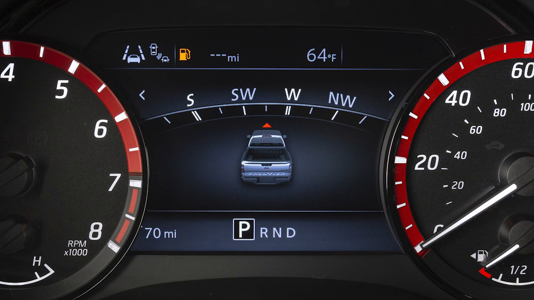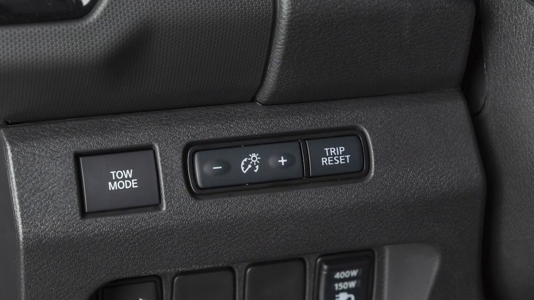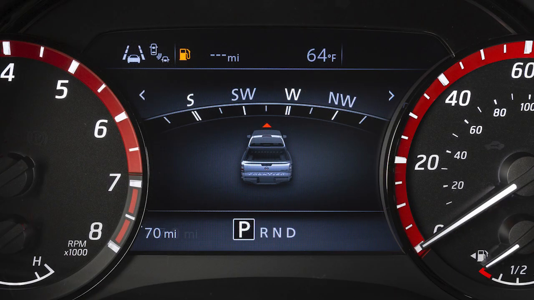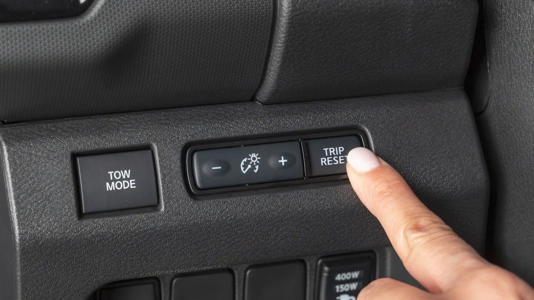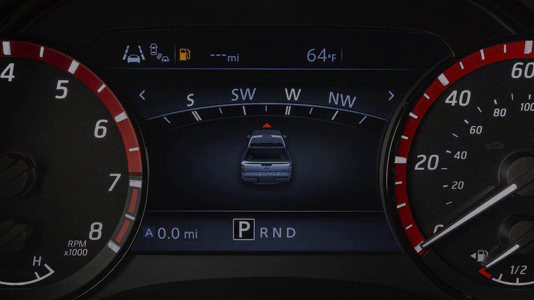It records the total distance the vehicle has been driven, as well as the distance of 2 individual trips. You'll see the Trip Reset switch on the left side of the instrument panel. Push it to change the display from odometer to Trip A to Trip B and back again. Push and hold the button for more than 1 second to reset the selected odometer.